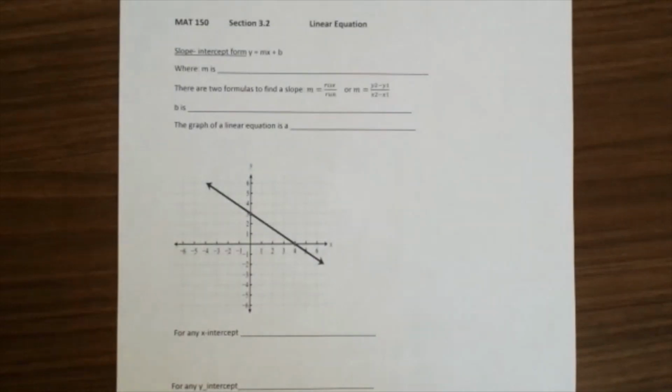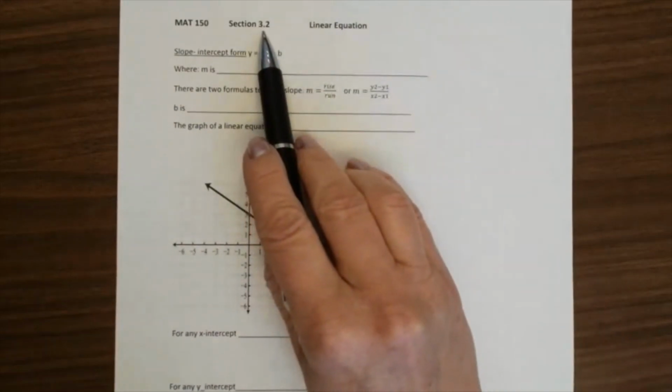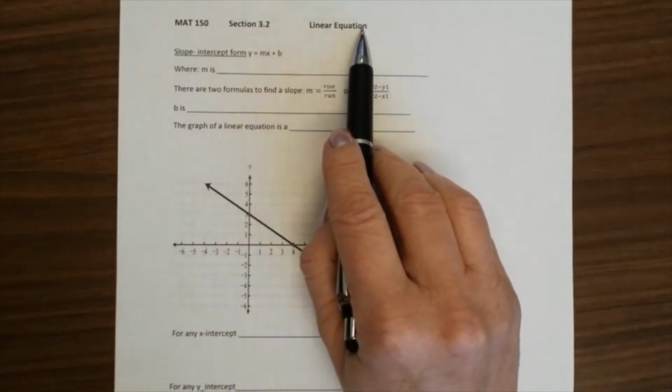In Chapter 3, we will learn linear equations, and this material will be familiar to many students. Many of you learned this material in high school. So section 3.2, linear equations.